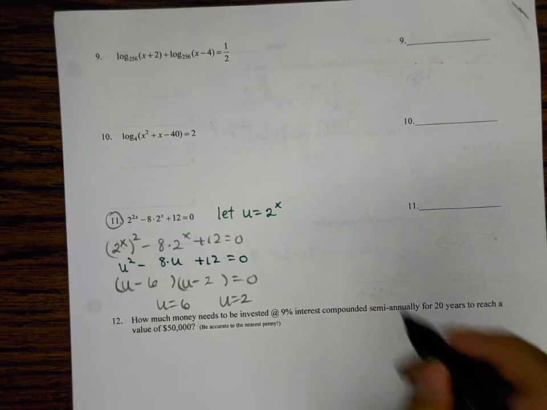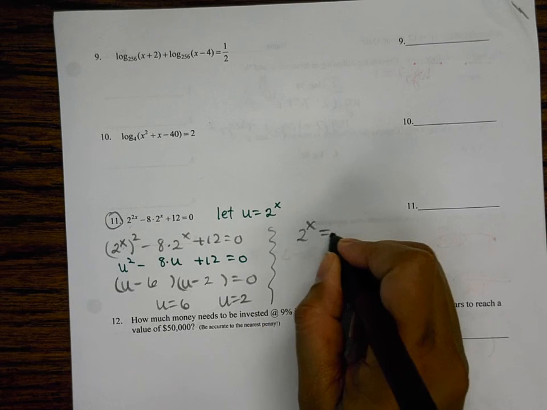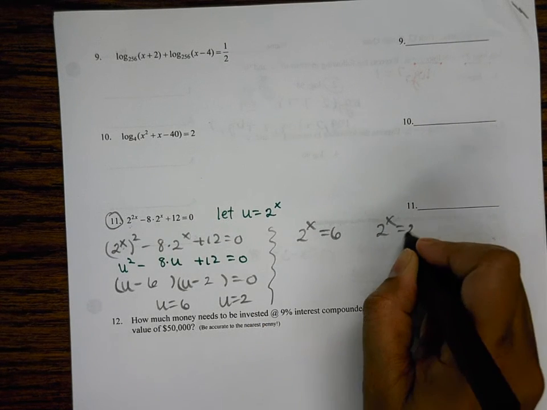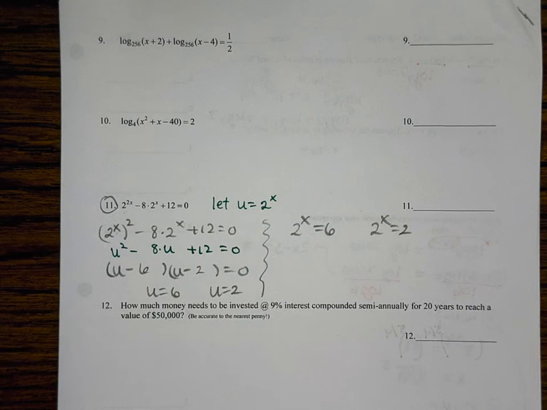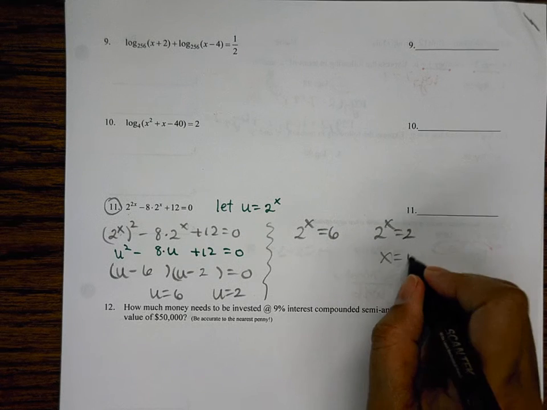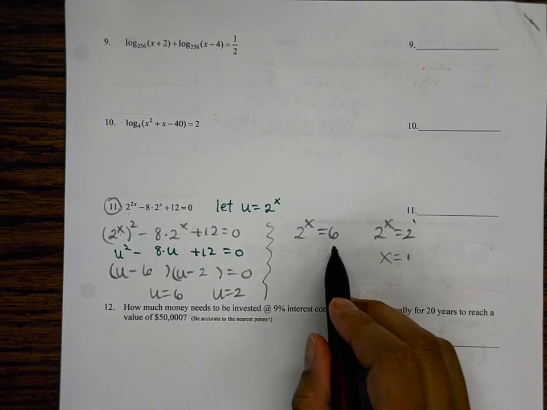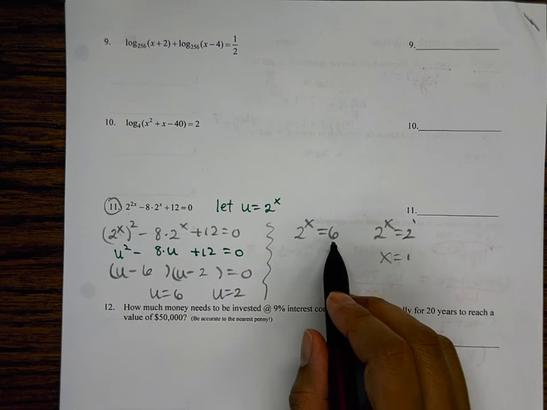And then I'm going to plug back in. 2 to the x equals 6. 2 to the x equals 2. And here's why I'm taking you further. This one's pretty easy. 2 to what power is 2? 1. They're the same base. x equals 1. This one, there's no way to get 6 to a base of 2.